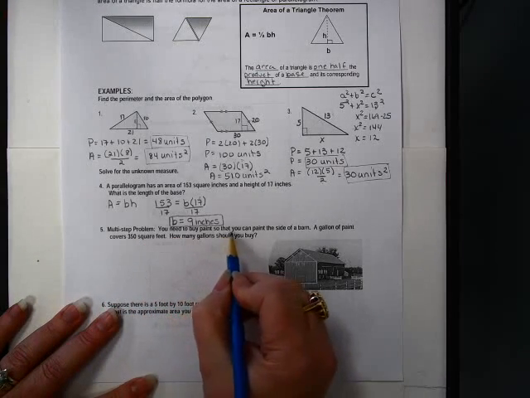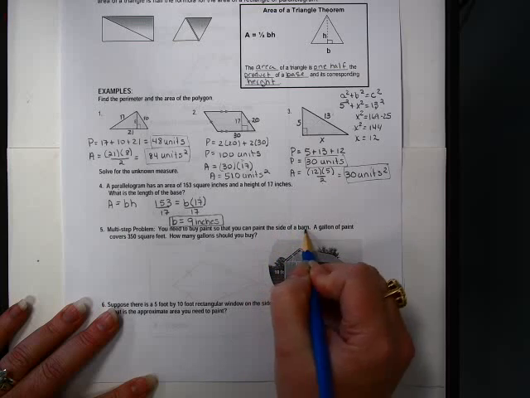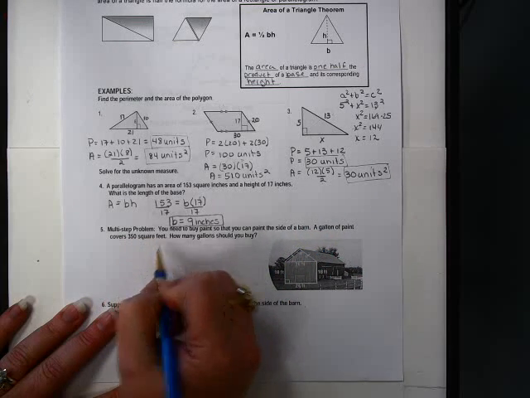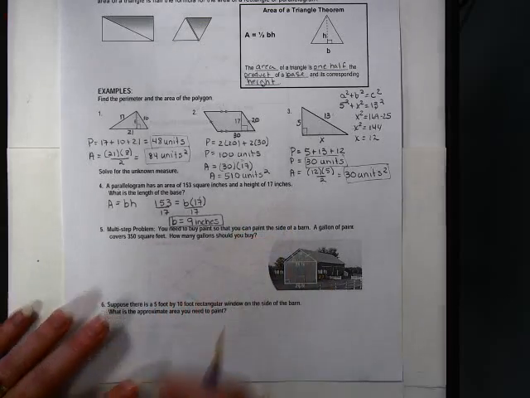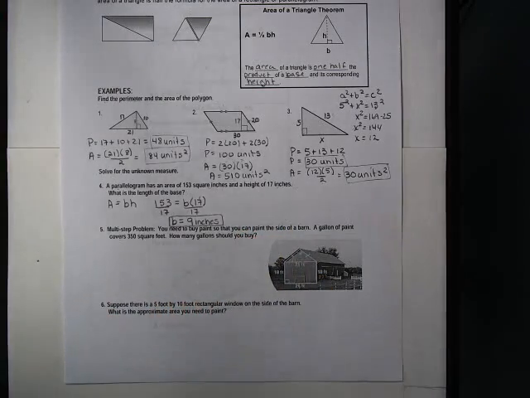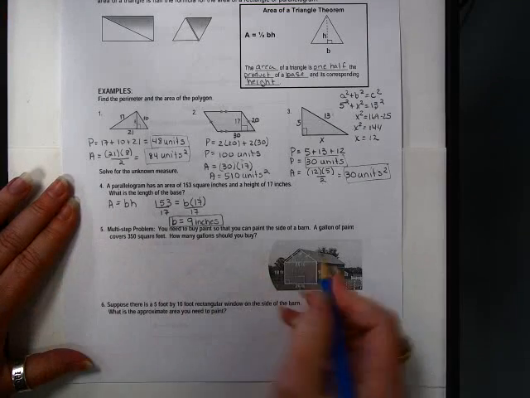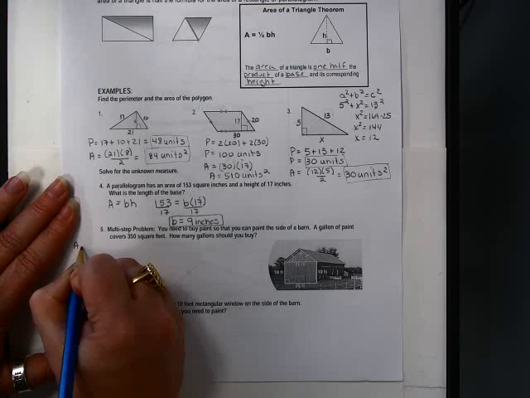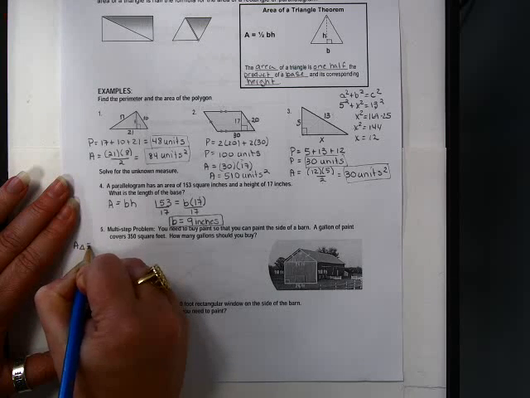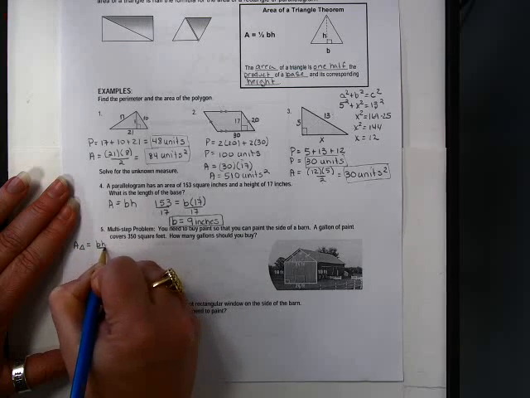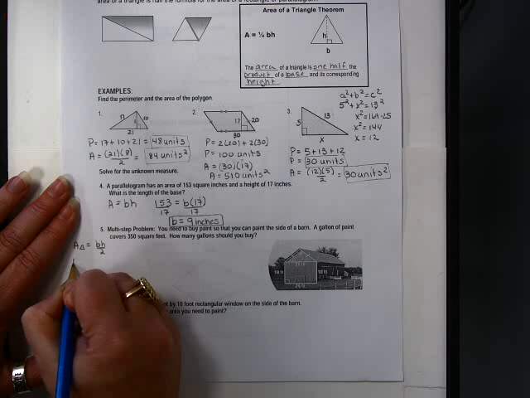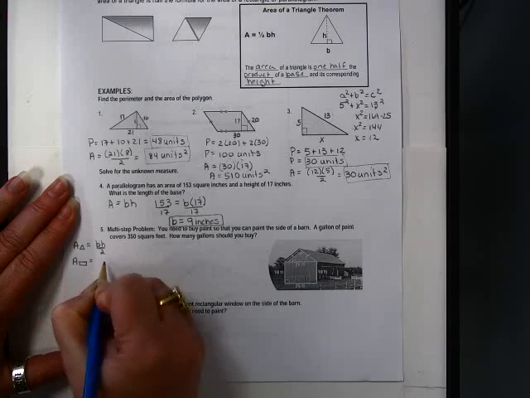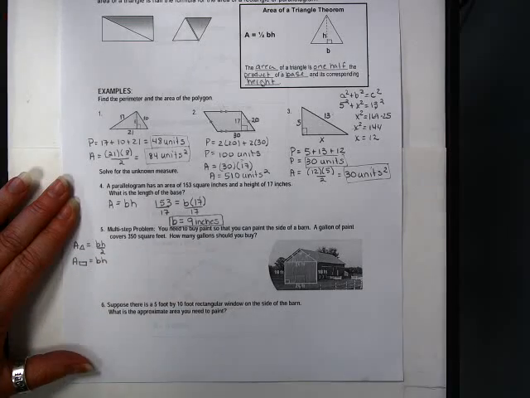You need to buy paint so that you can paint the side of a barn. A gallon of paint covers 350 square feet. How many gallons should you buy? Okay, well, first of all, I'm going to write down my formulas. I see a triangle and I see a rectangle. So area of a triangle is base times height divided by 2, and area of the rectangle is going to be base times height.